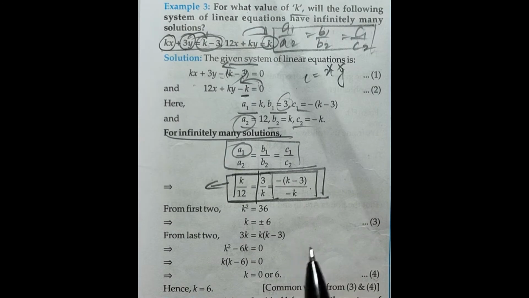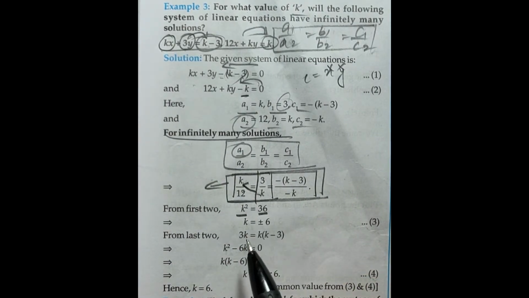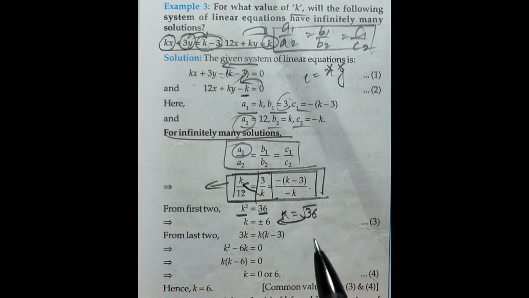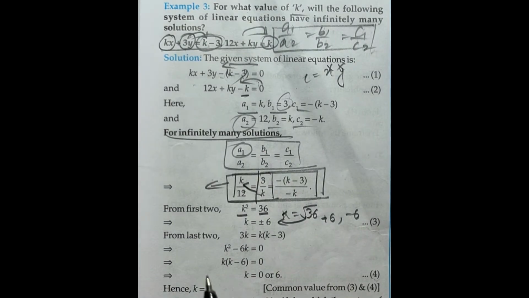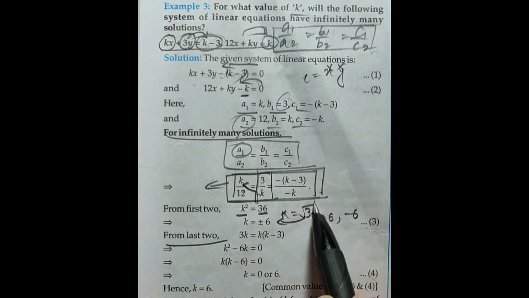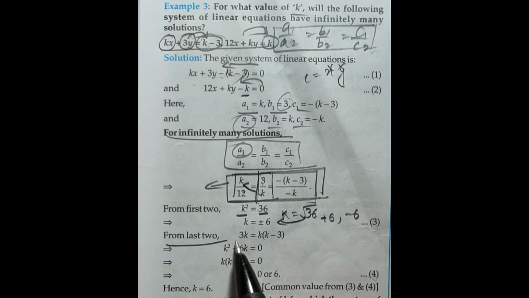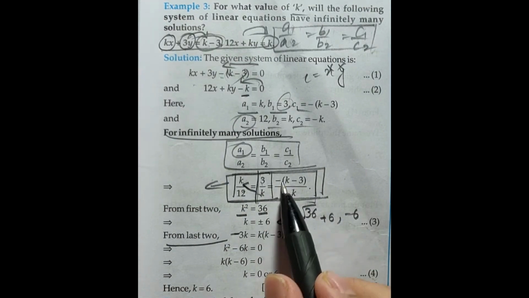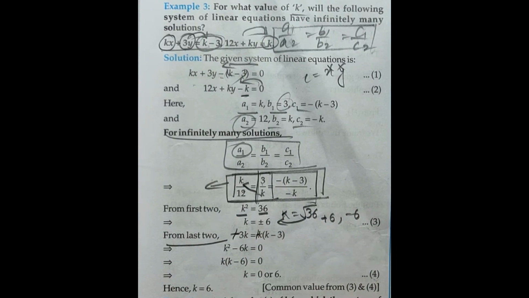Now if you solve this first one, k will go here, so it will become k squared. 12 into 3 is 36, so we get k is equal to square root of 36, which is plus or minus 6. So it may be either plus 6 or minus 6. Then from the last two, if you solve, k will go here, so you'll get minus 3k, and k will go here, so you'll get k into minus 3, and with a minus sign, minus minus will get cancelled.